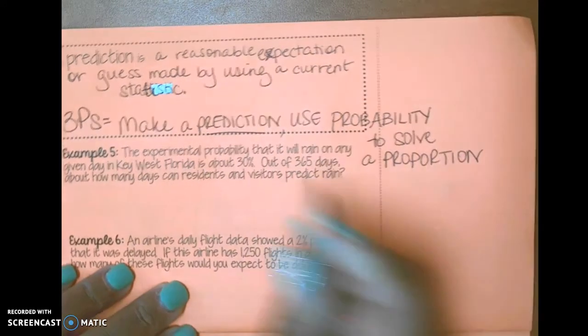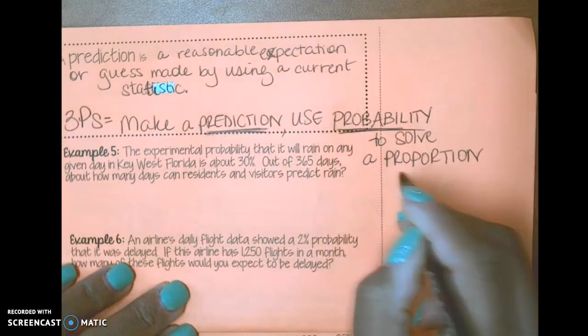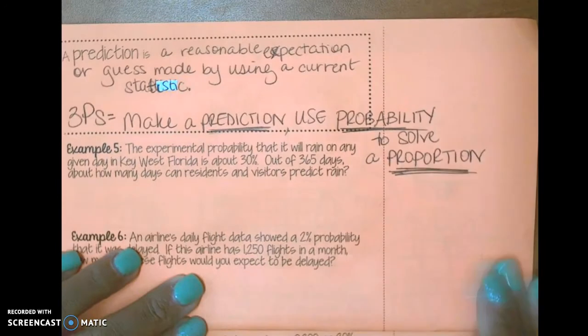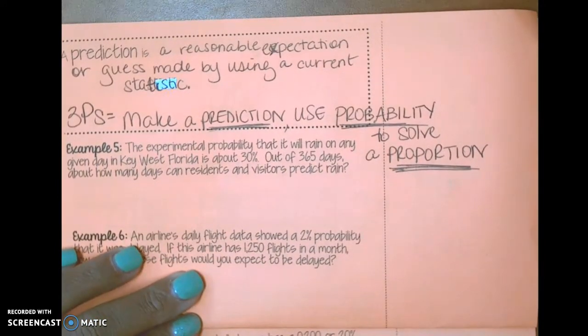The 3 P's are prediction, probability, and proportion. Okay?